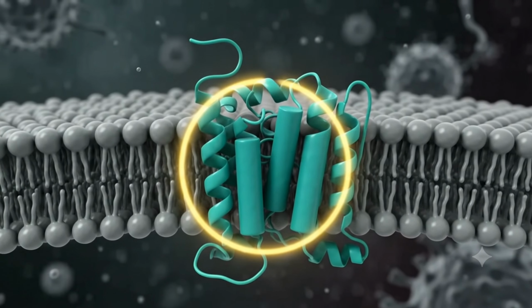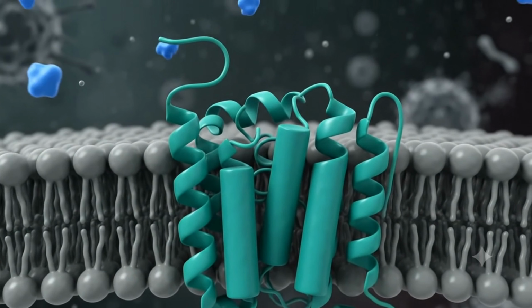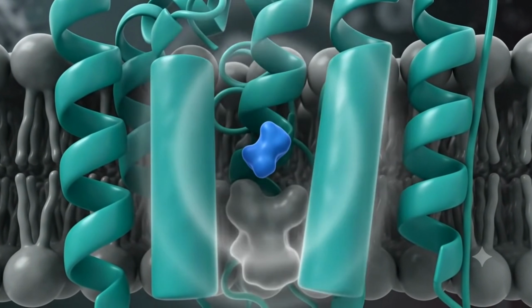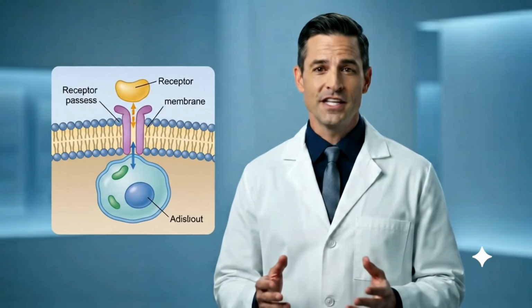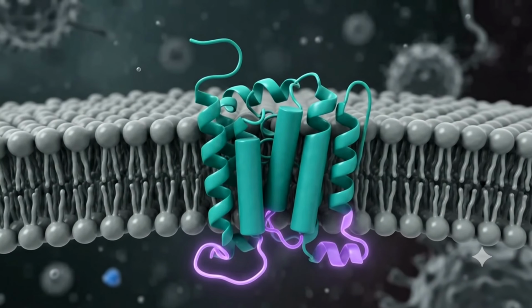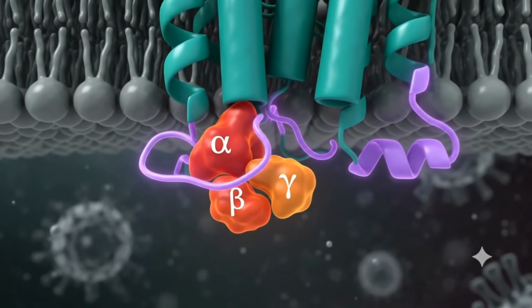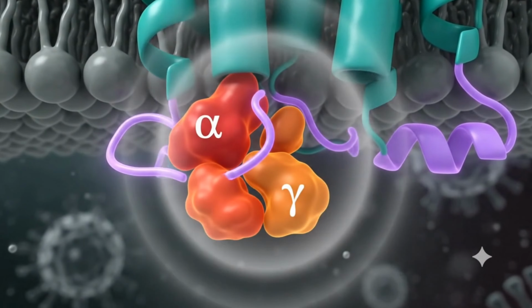We will now consider the transmembrane domain. The 7 alpha helices form a structural core. Small hydrophobic ligands often bind deep within this core. Finally, let's examine the intracellular domain. It contains the C-terminus and intracellular loops. This region interacts directly with the heterotrimeric G proteins inside the cell.